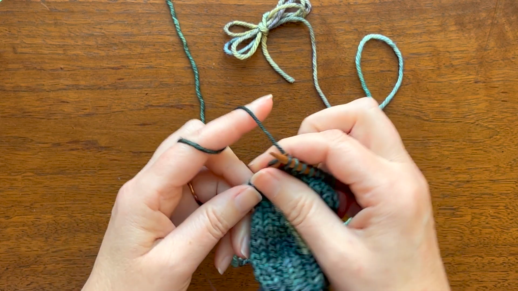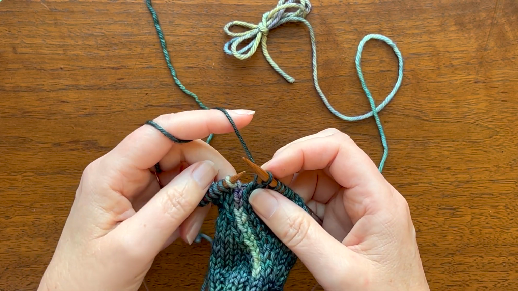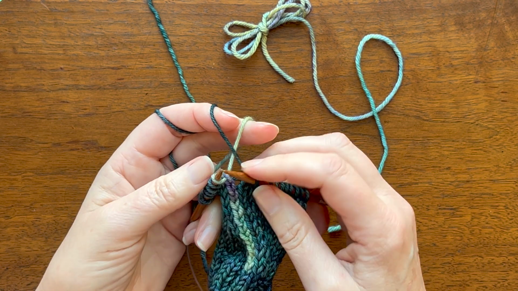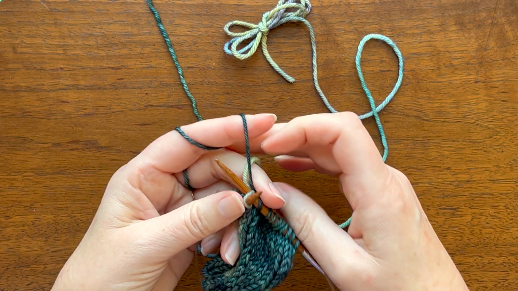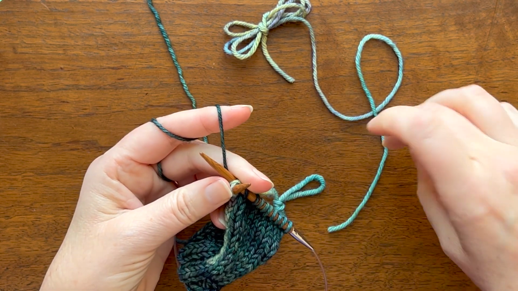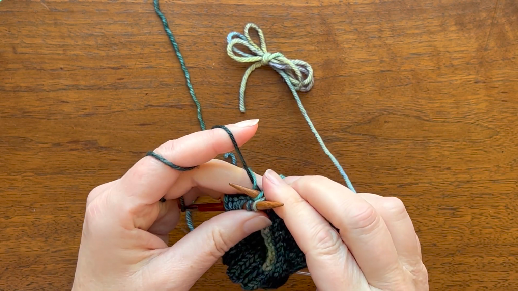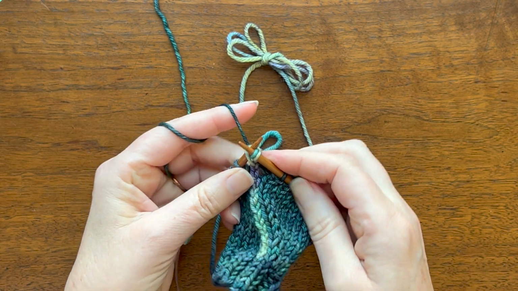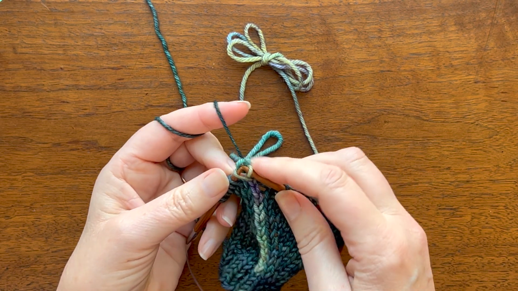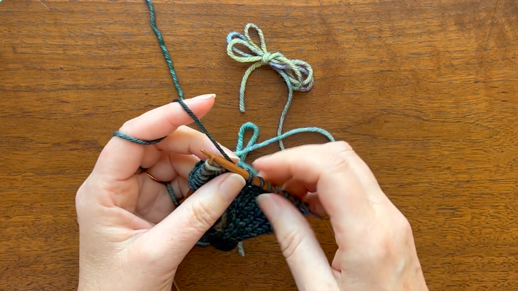And I do have a video showing the regular contrast vertical stranding technique. You lay the main color over the contrast color, you knit through the back, you wrap around, and in the case of this increase, we will then take our second strand, wrap around, and pull both of the loops through. I'll go ahead and show that for the throwers among you.